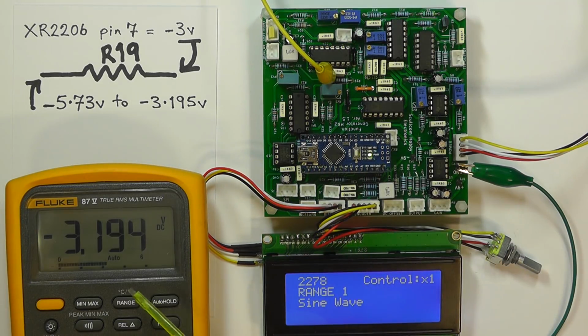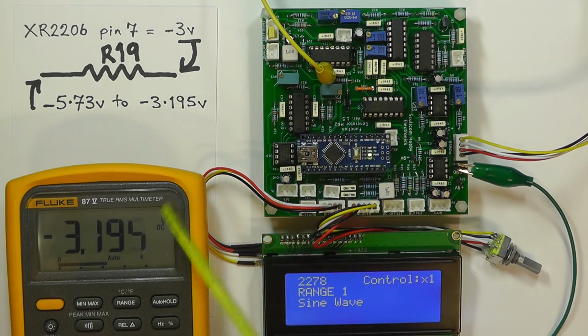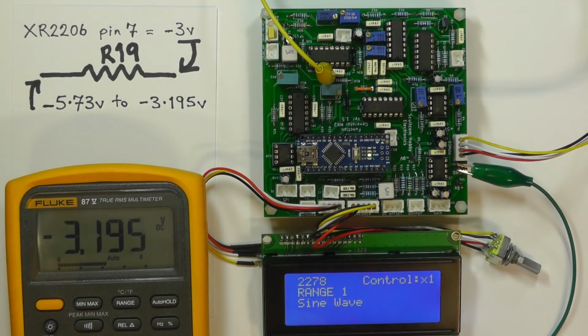And you can see here the voltage reading on the meter at the left hand side of R19 is in fact minus 3.195. The initial setup is now complete, so we'll now go ahead and plug all the other controls and buttons into the main PCB and test its operation on the oscilloscope.